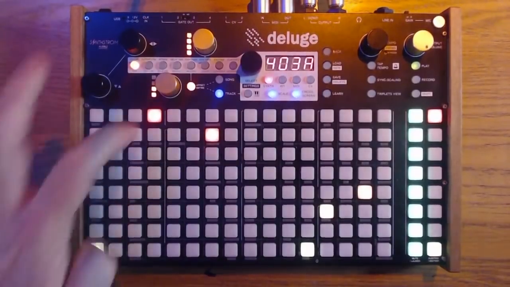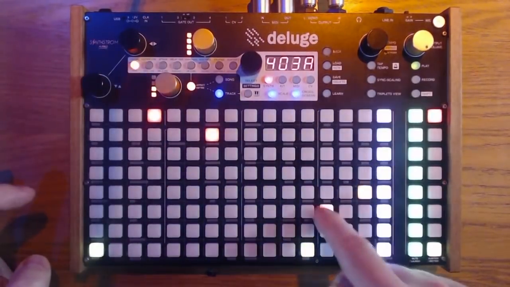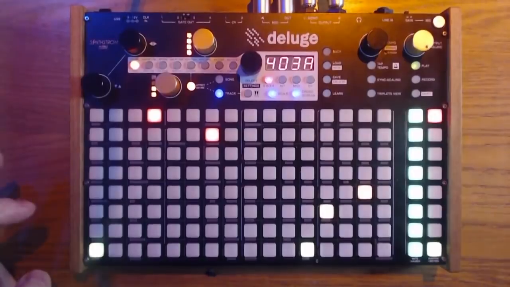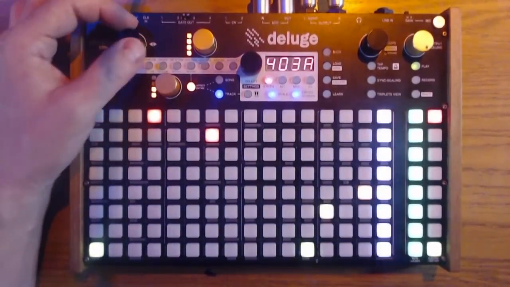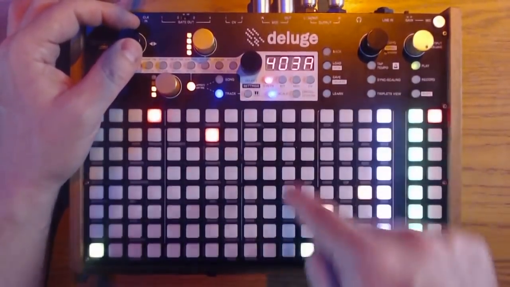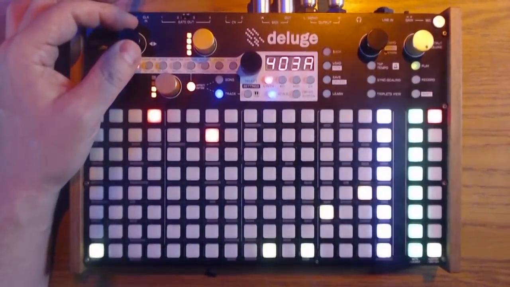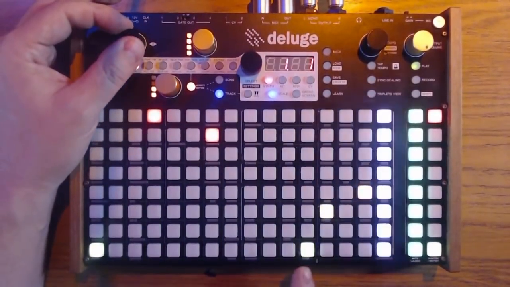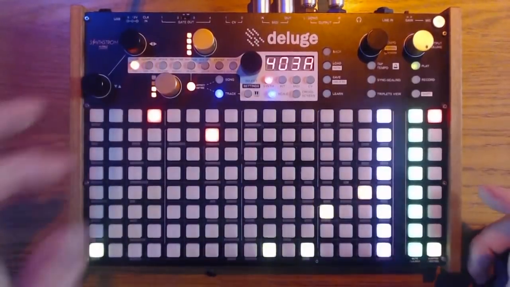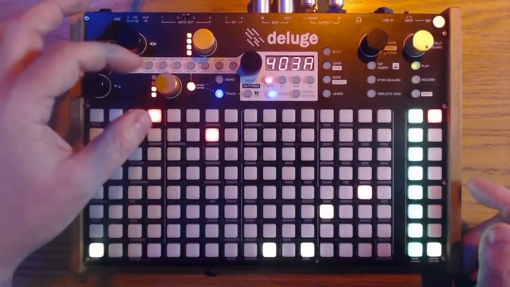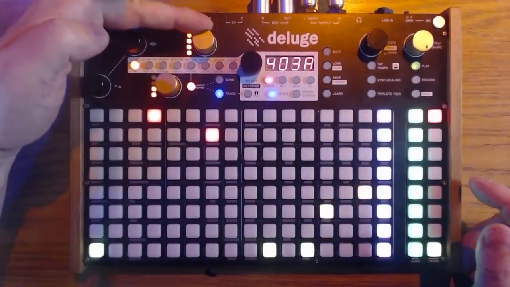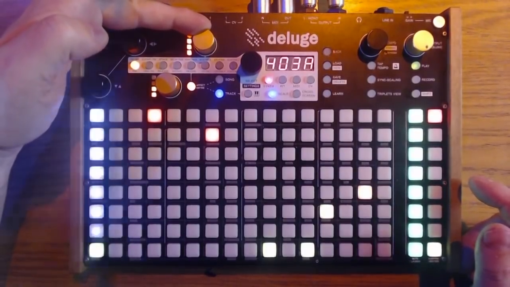And I forgot to put cross screen on, so there you go. Okay, so I've got a slightly different pattern going on in the second half. Sounds good. Volume of the bass comes down a little bit.